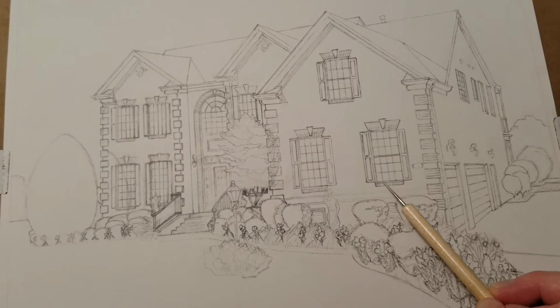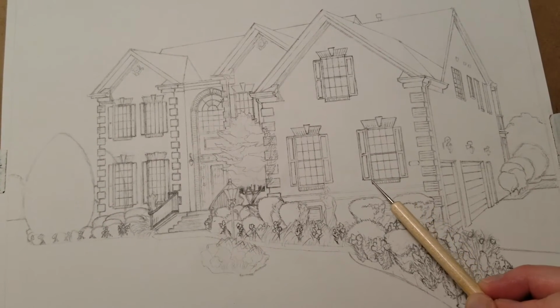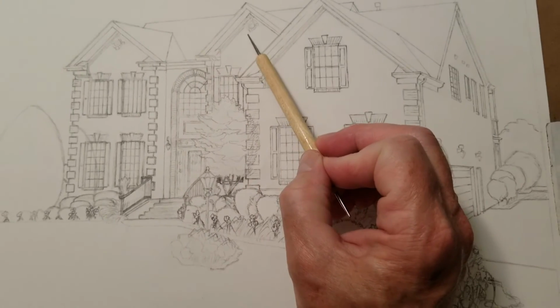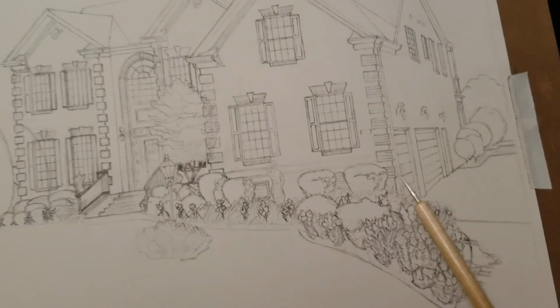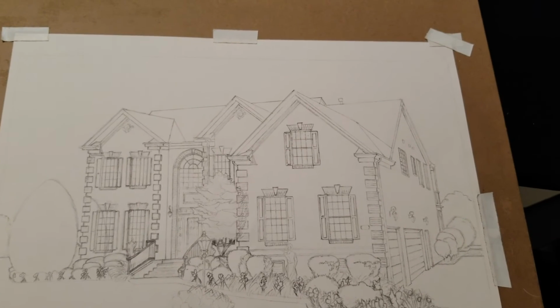The direction of the brick has changed for this brick sill here. And then there's a circular brick shape. It'll be a subtle, nice thing to see. Everything else is pretty much set the way it's going to be.